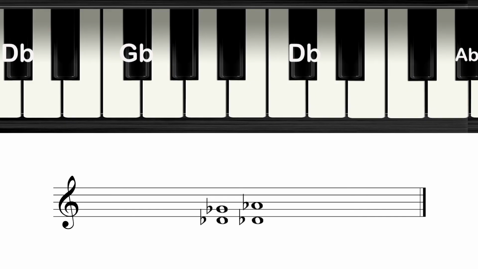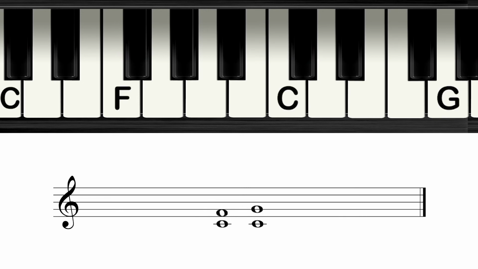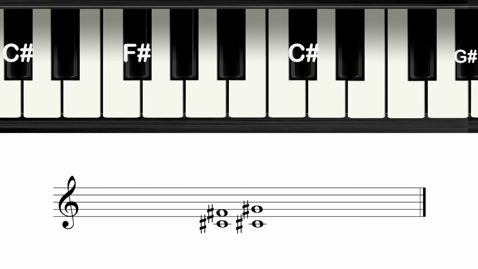A perfect interval will have the same accidental on both notes, or both notes are natural. So if there is a sharp on the bottom note, there has to be a sharp on the top note to be a perfect interval.